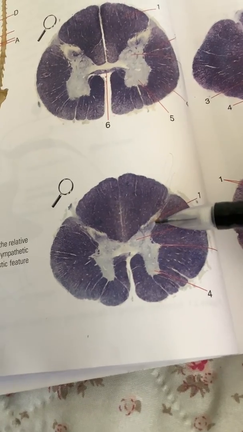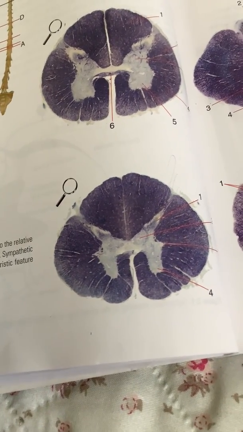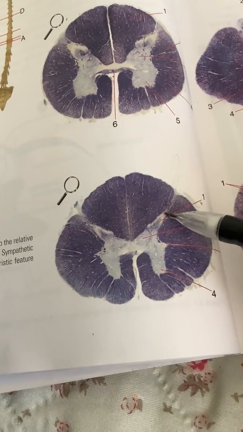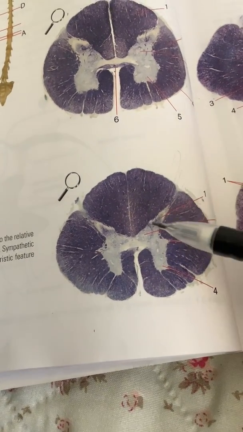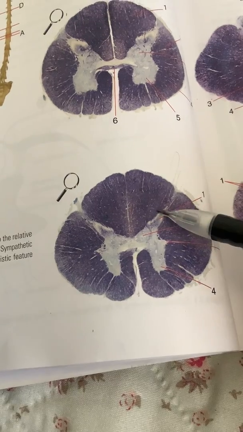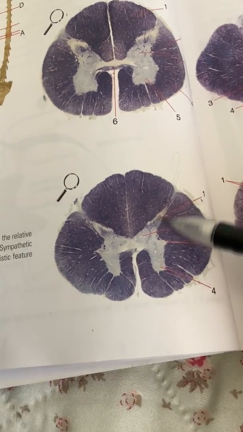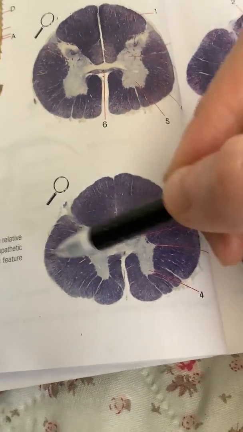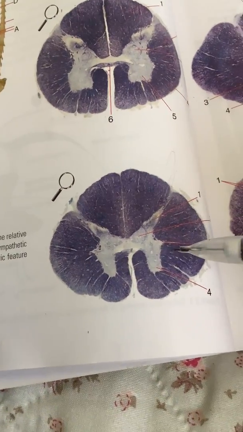So substantia gelatinosa is associated with pain and temperature, the pathways involved in pain and temperature, and we'll do more on those in another video. But just very quickly, they will synapse in substantia gelatinosa, and then a second order neuron crosses the midline and it ascends in the spinothalamic tract.